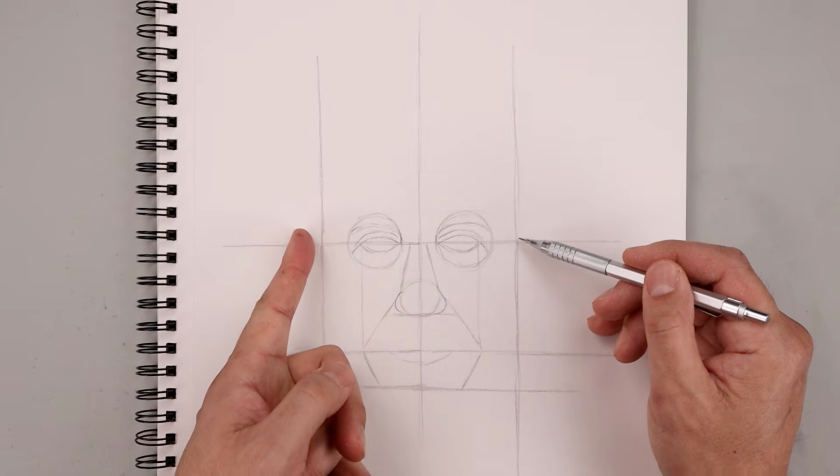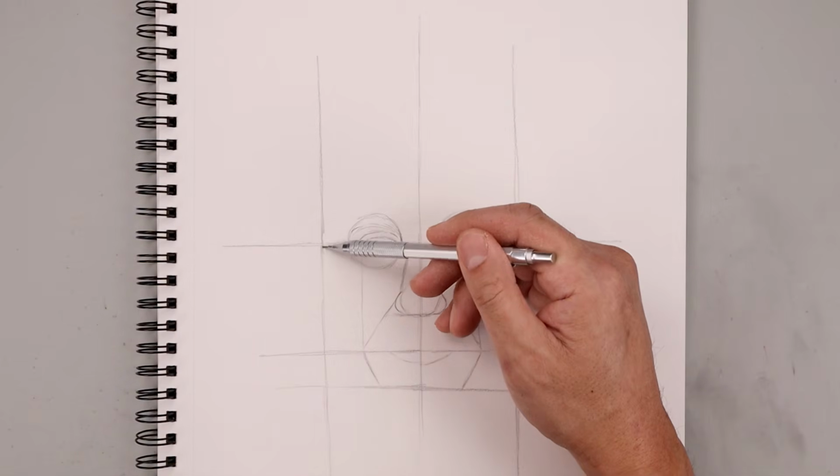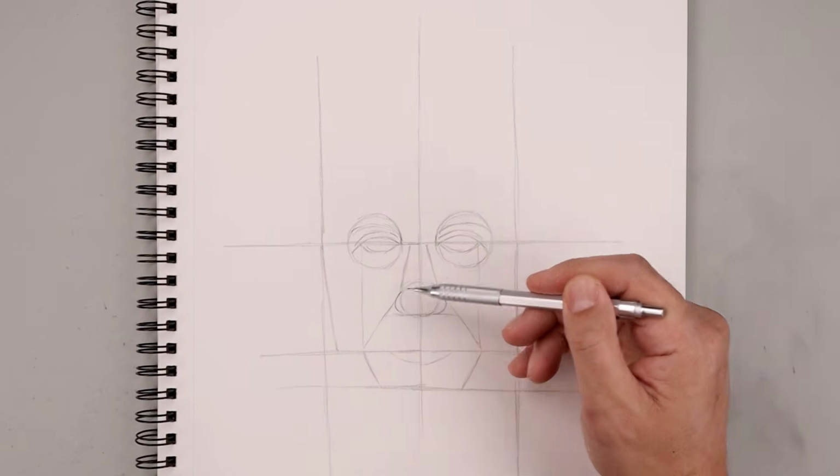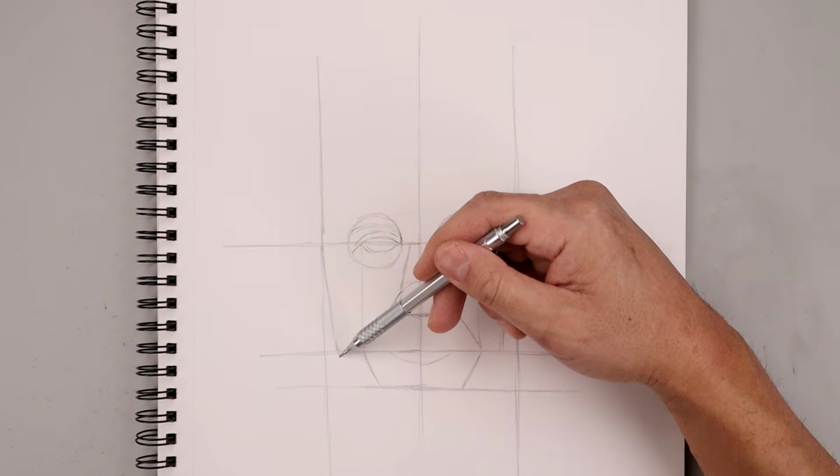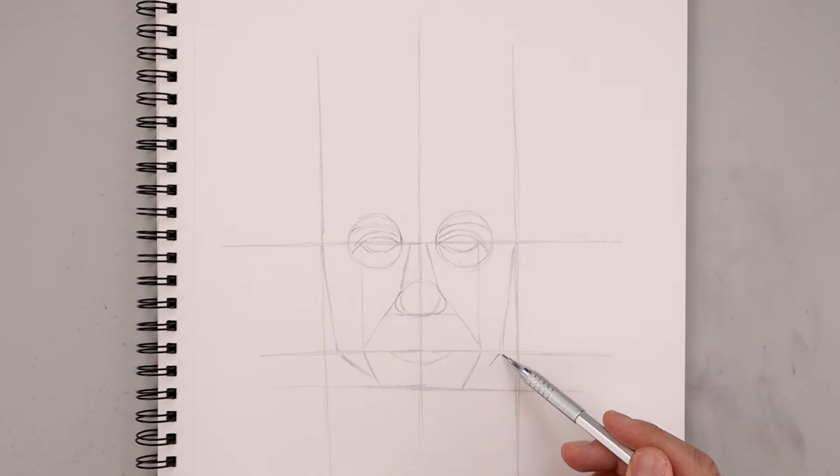Now from the eye line, I want to slope the head coming down and in towards the jaw. Down to right about there. And then from here, it's going to angle this down and then in towards the side of the chin.